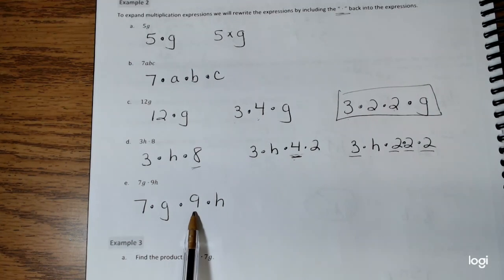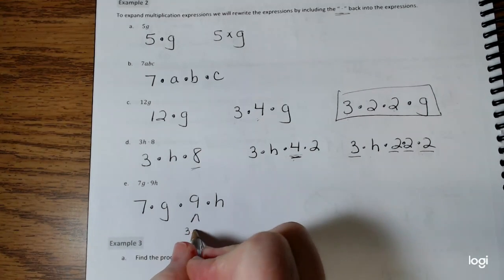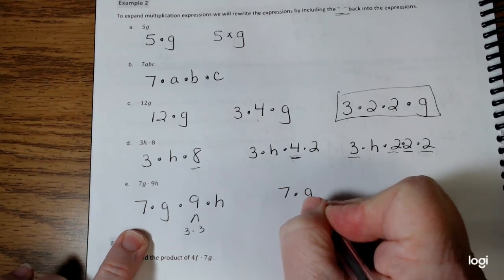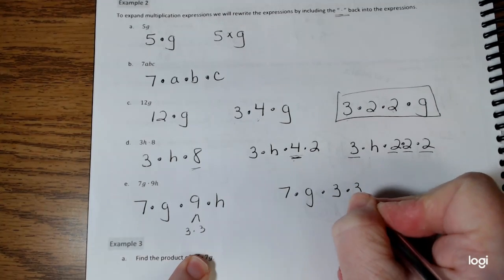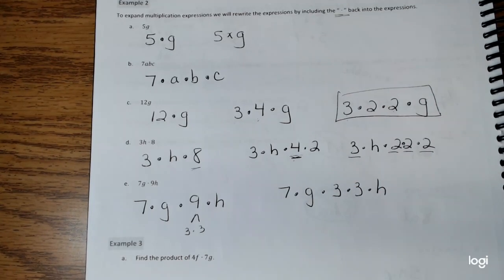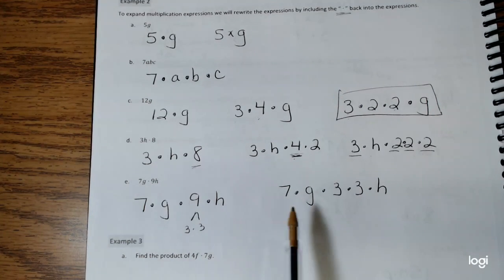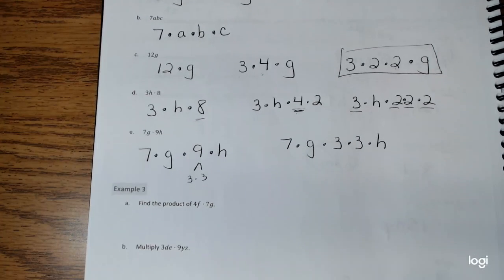Ooh, 9. I could change 9. I think 9 could actually be 3 times 3. So we would have 7 times G times 3 times 3 times H. So we looked at our multiplication problem here. We have an expression. We expanded that expression to make it longer. All right, let's move down to example C.